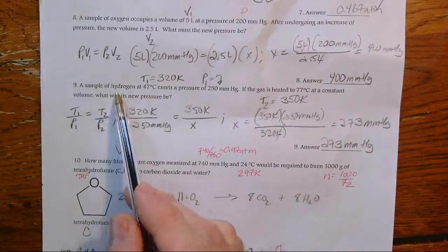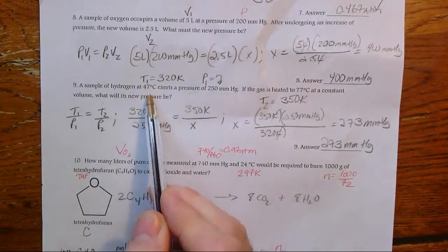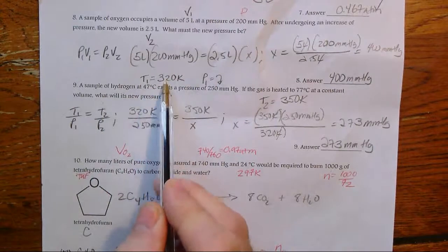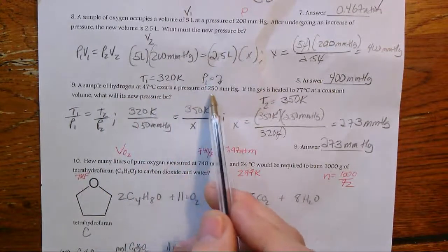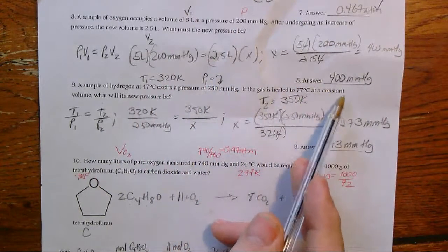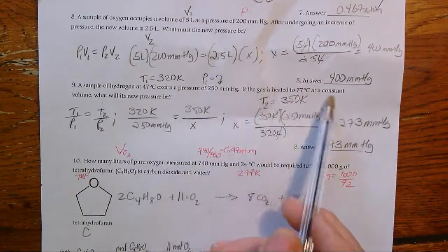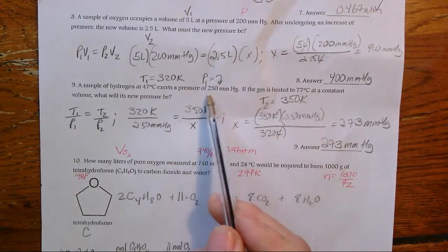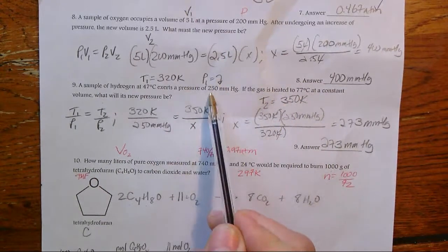A sample of hydrogen at 47 Celsius. I'm going to change that to Kelvin on the fly by adding 273. Exerts a pressure, so I'm going to write a P. I'm going to read ahead to see if it looks like ideal gas law. Once again, I don't see any identity of this substance. I don't see moles, so I'm just going to keep the pressure as millimeters of mercury.